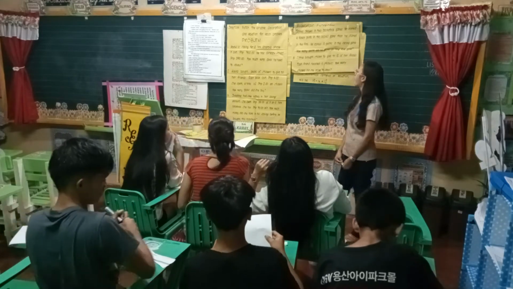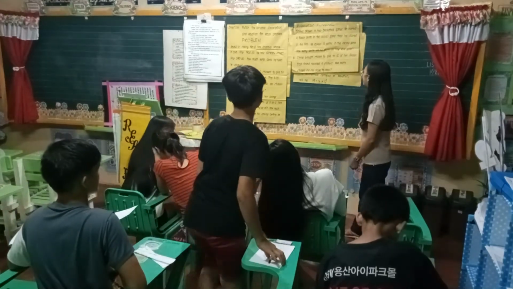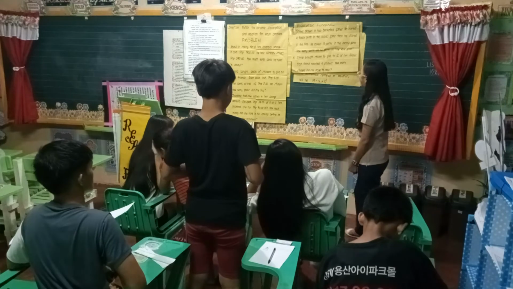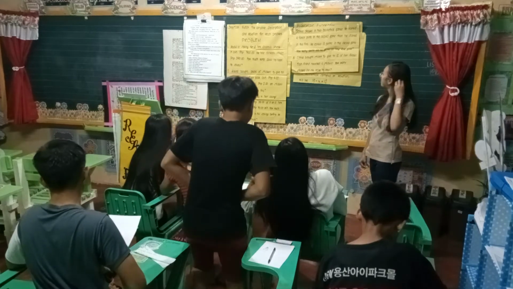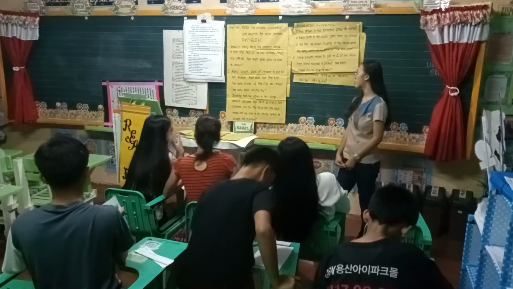Number 5. Christopher, can you read number 5? Sydney brought stickers to give to 12 of her friends. Each friend received 4 stickers. How many stickers did she bring to school?